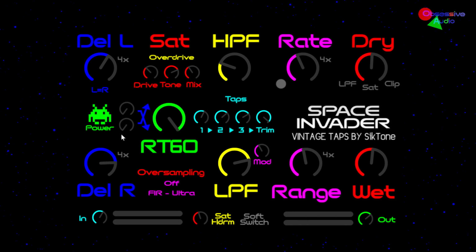There is a 4 times switch here, which will give you longer delay time and increases delay time by 4. So you get some really long echoes and repeats and soundscapes by doing that.